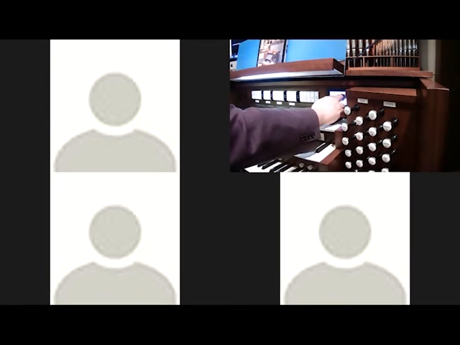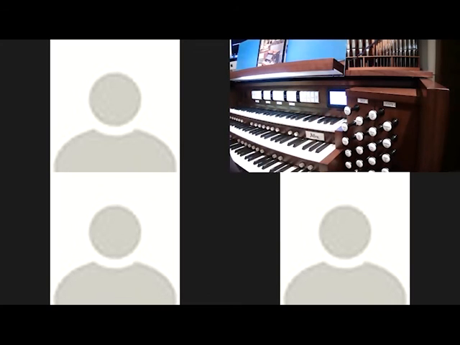So let's start with classic tuning. We'll use an F sharp major chord because that's going to be a lot more noticeable with some of these.